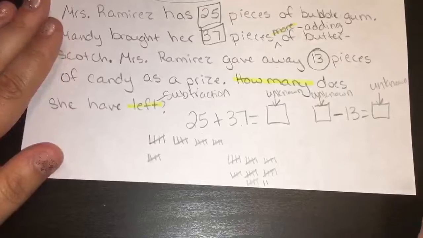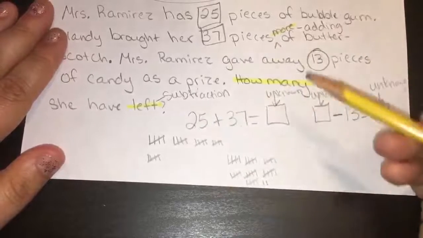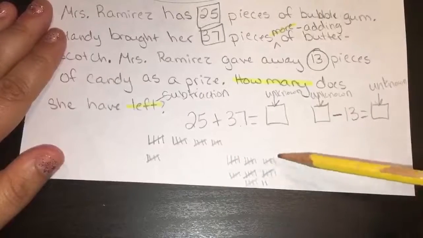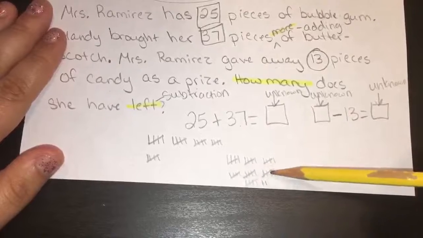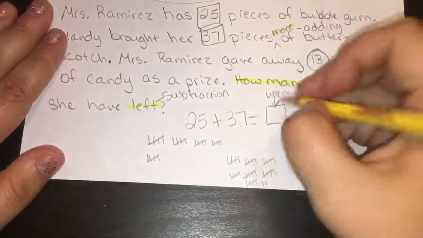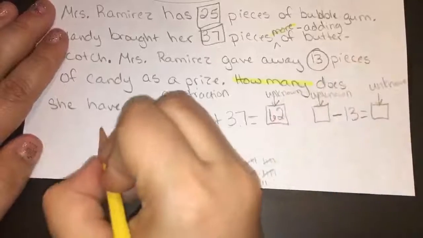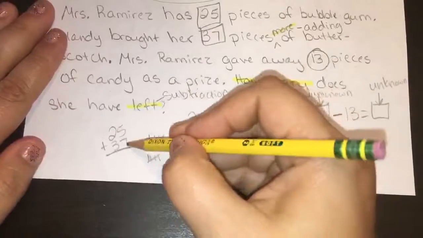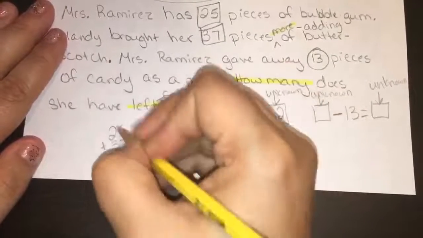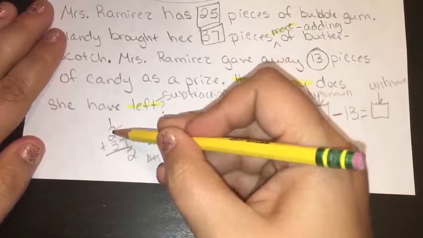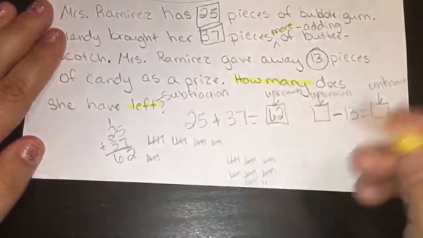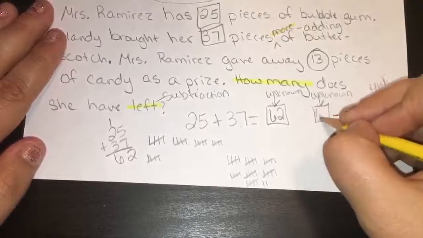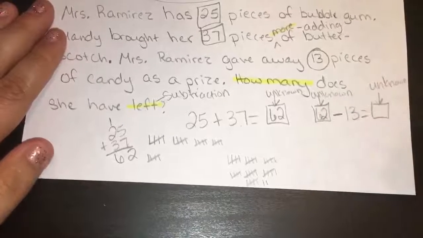Okay, so let's add them all together. We have 5, 10, 15, 20, 25, 30, 35, 40, 45, 50, 55, 60, 62. So let's double check our work. 7 plus 5 is 12. 3 plus 2 is 5, plus 1 is 6. All right, so our answer checks out and is 62. Now 62 goes in our unknown and subtracts 13.